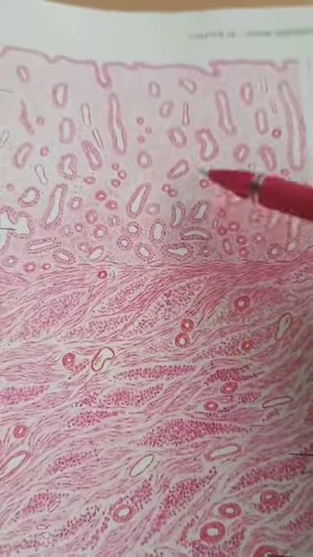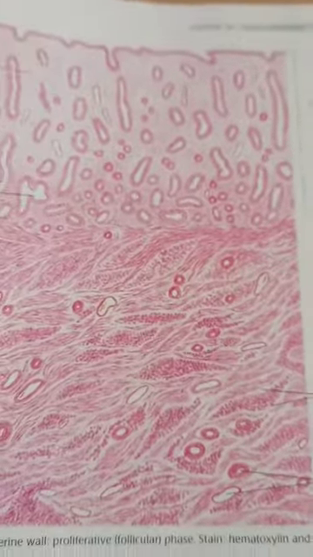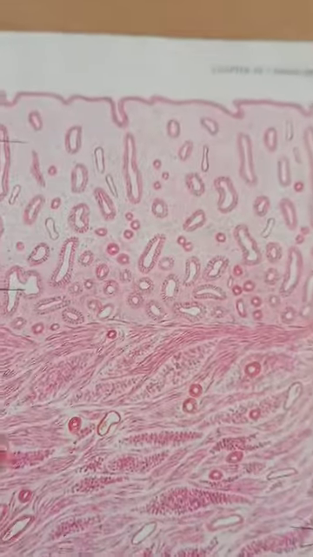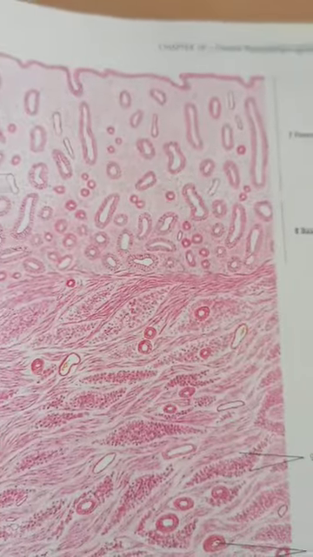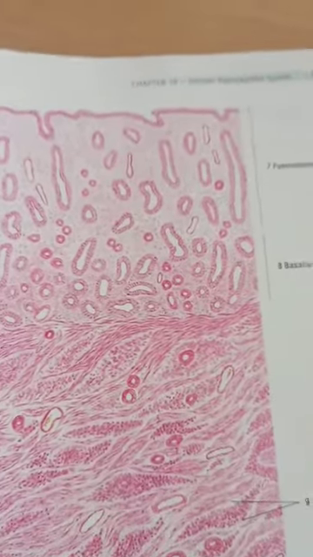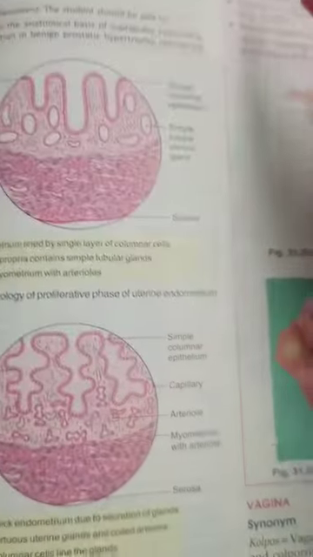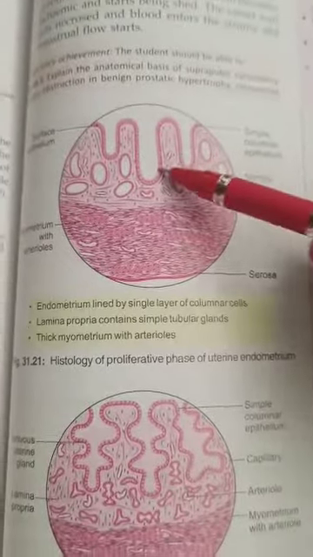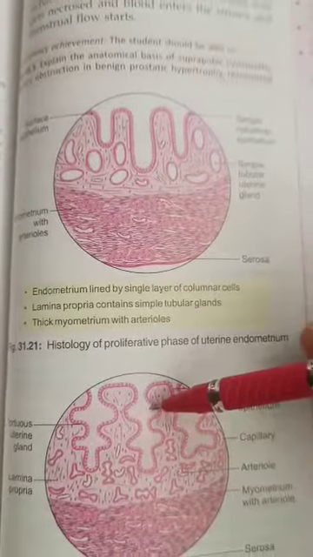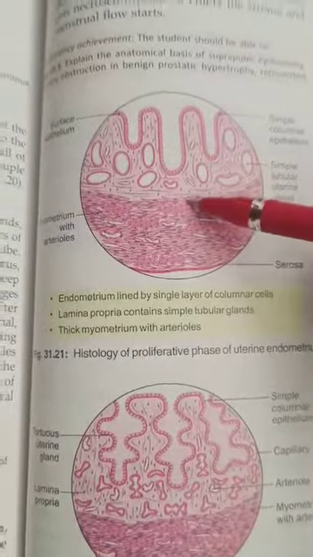Okay, here also we can see the blood vessels, and there are different stages for the endometrium. It depends upon the stages of the menstrual cycle. Looking at this picture, depending upon the cyclic changes, there are 3 stages for the uterine wall. So the first stage is known as the proliferative stage.